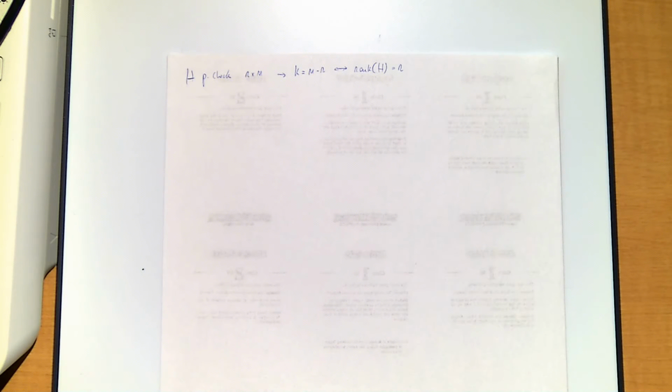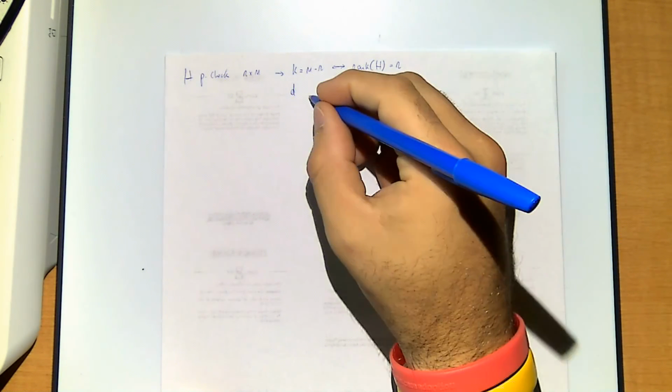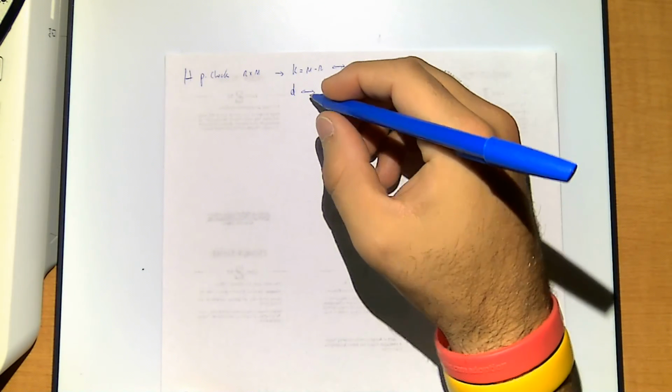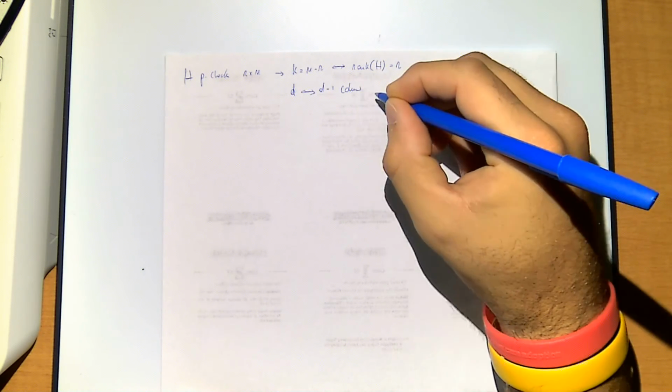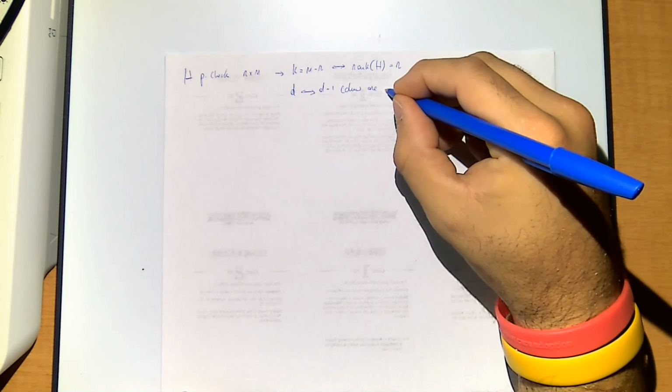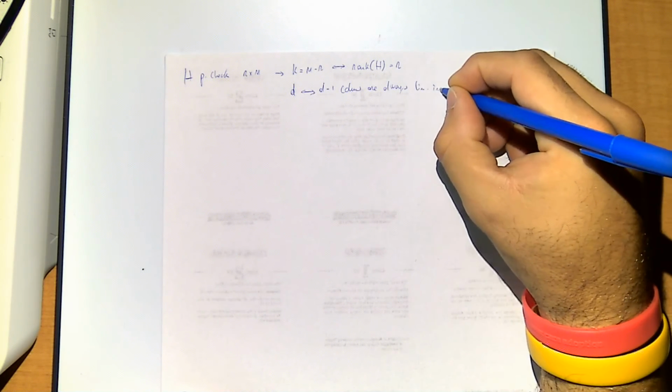And even more important now, the minimum distance d only happens if at least d minus 1 columns are always linearly independent.